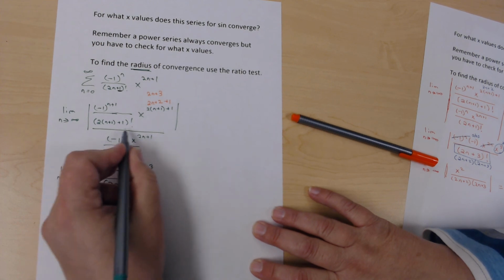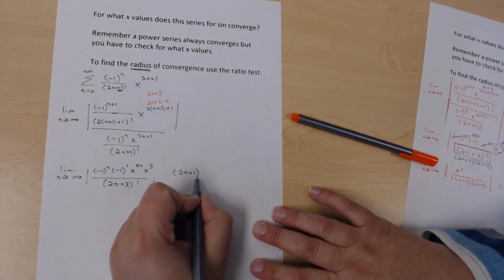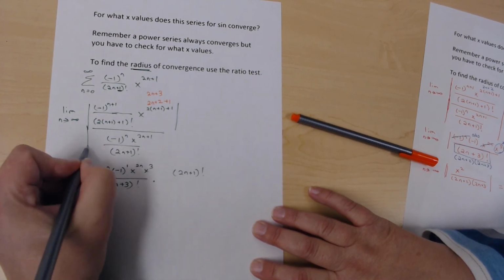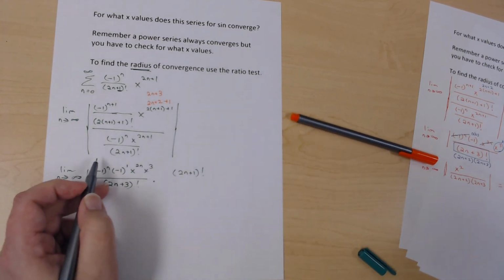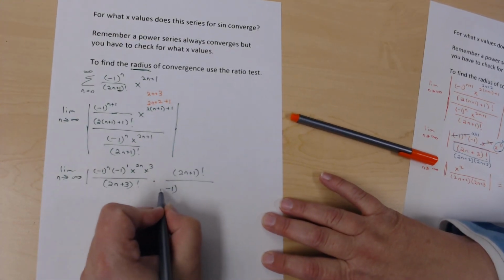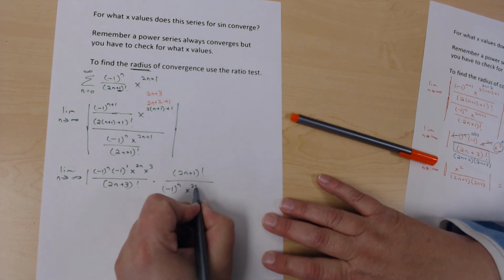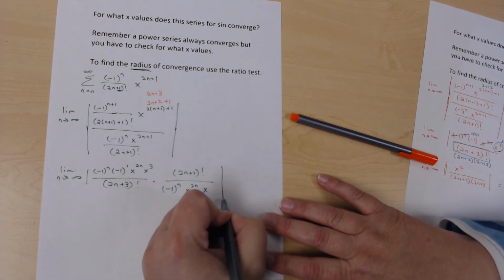Okay, times, and then let's flip this guy over. So this guy would be 2n plus 1 factorial, because instead of dividing, we're going to multiply by the reciprocal. And then this guy will be negative 1 to the n. And then this would actually be what? X to the 2n, and then x to the first.